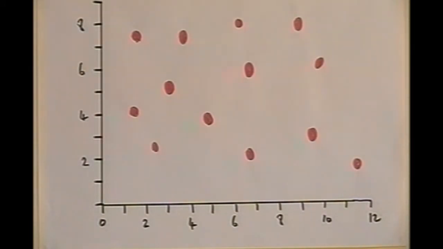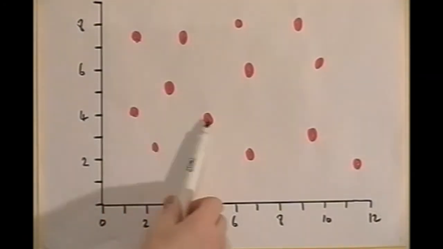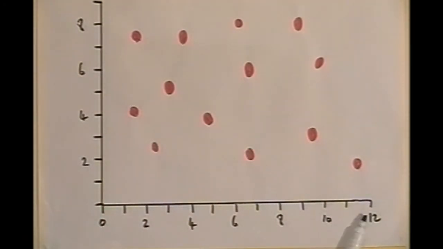Now here we have another bivariate scattergram. Again, we've got our data points, and we've got the scales, one variable there and another variable there. And the question is, can you see any obvious pattern in these dots? Well, actually to me they look fairly chaotic, they look fairly randomly distributed.